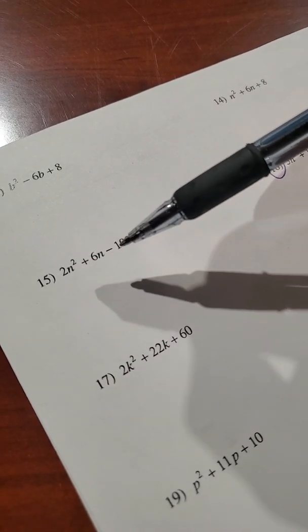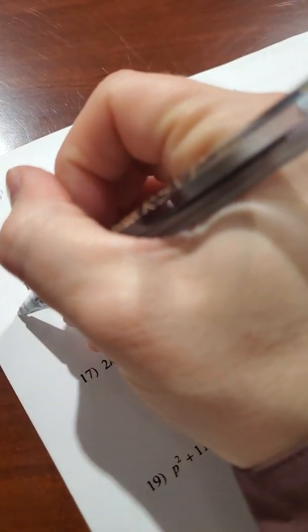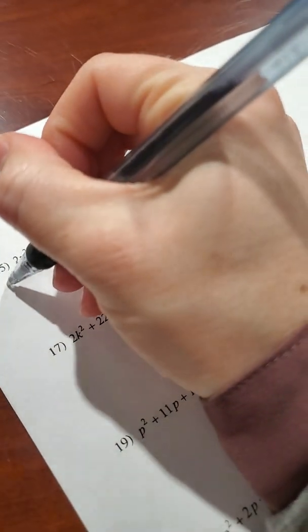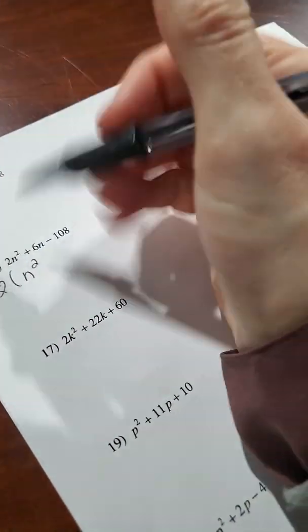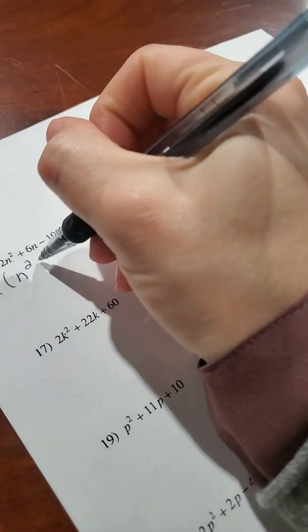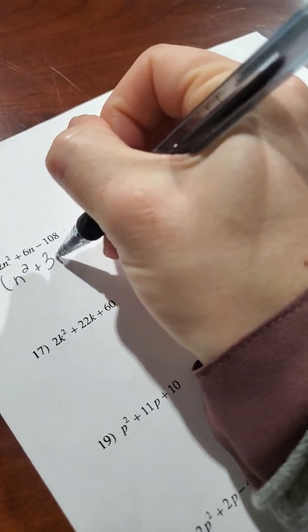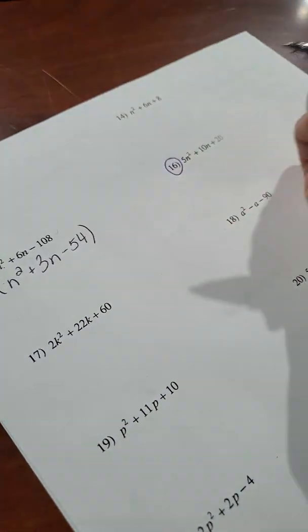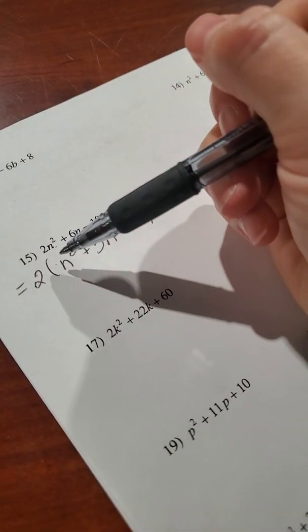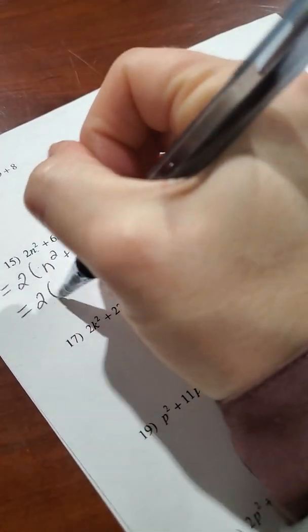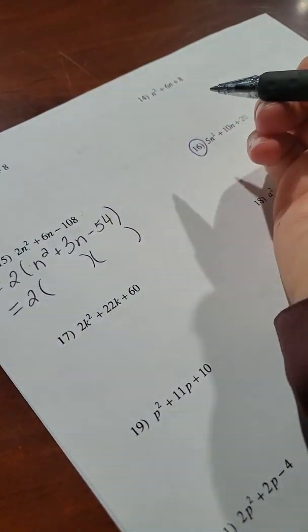So you're looking for a number that all three of these are divisible by, and the first thing I notice is that they're all even. Even numbers are automatically divisible by 2. So I'm going to divide each of these terms by 2. 2 divided by 2 is 1, 6 divided by 2 is 3, and 108 divided by 2 is 54. So I was able to get a leading coefficient of 1 by factoring out the GCF, the greatest common factor. So I'm going to bring my 2 down, and now I'm going to factor what's left over.